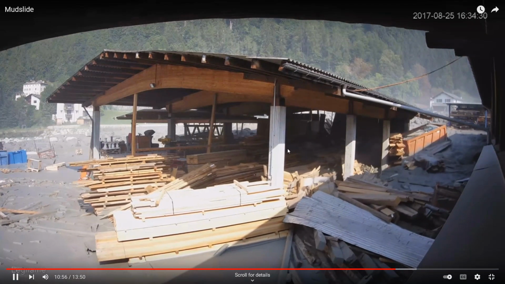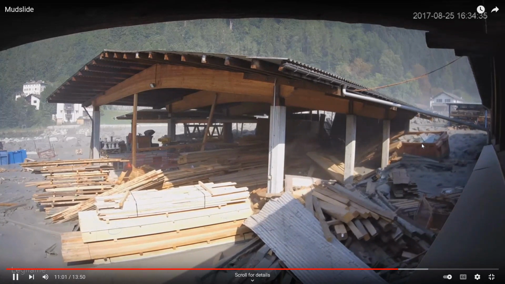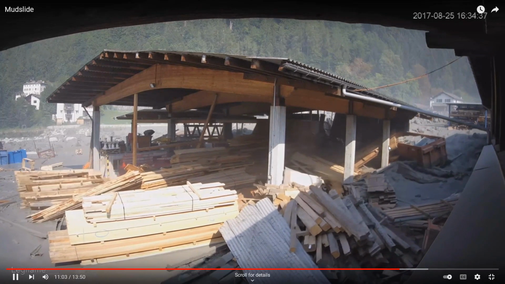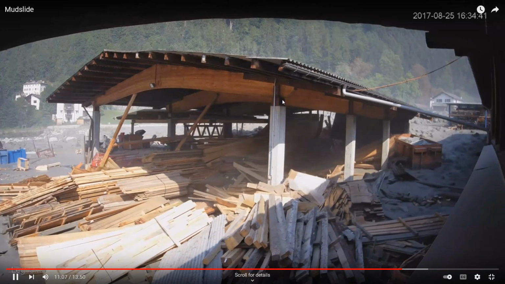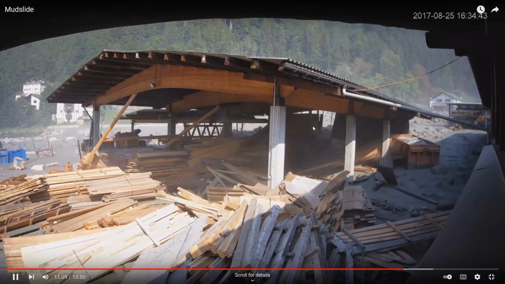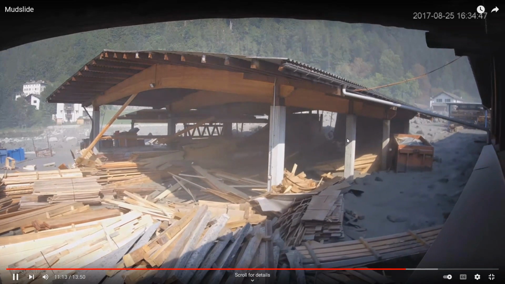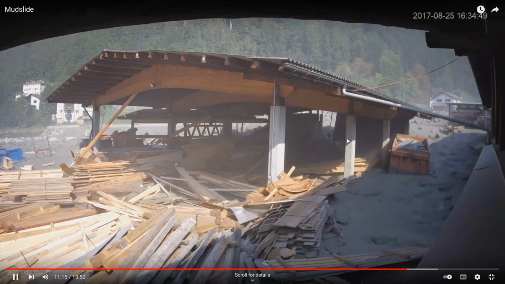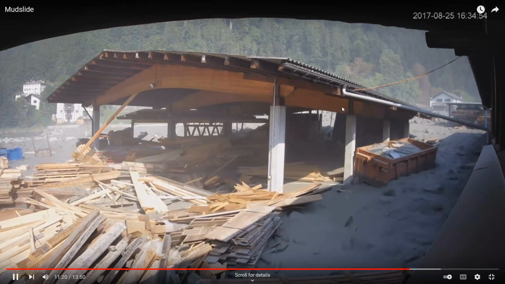It's pretty well pinned. You can see that as this bin comes down here, metal bin, slams into this, it jars this structure a little bit, but the structure doesn't collapse. See, it jars it again.